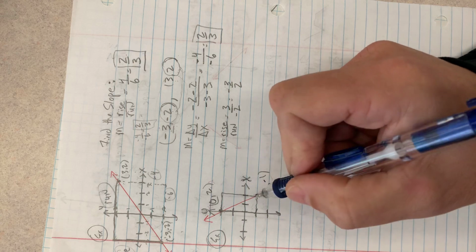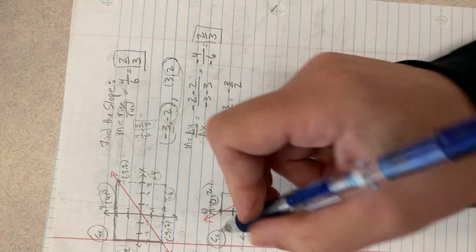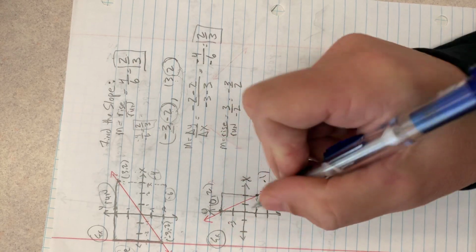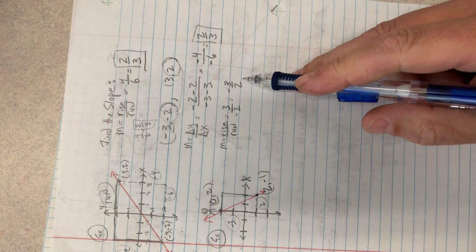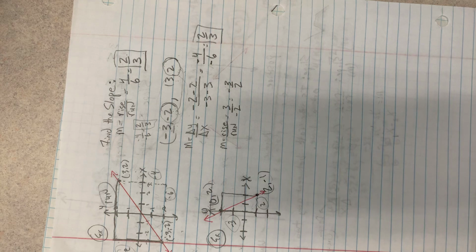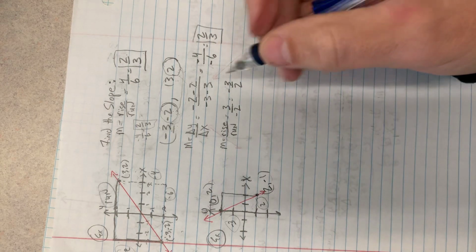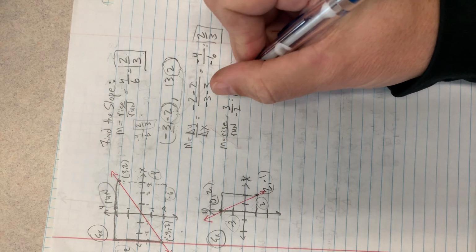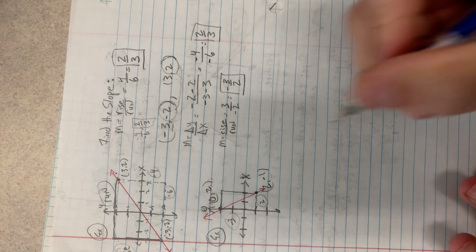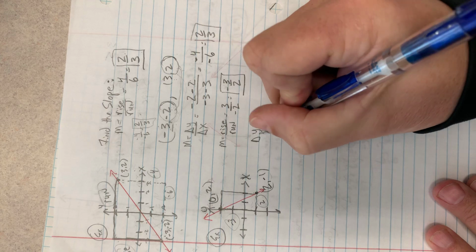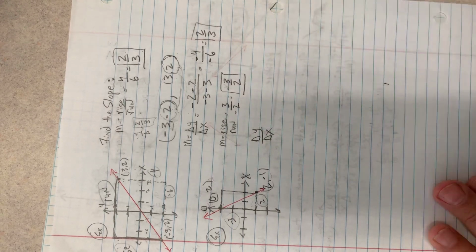And I certainly could have went the other way. Now to get from here, I'm going down 3 and to the right 2. The 3 is now negative, but it doesn't matter where I put that negative. It can go in numerator, denominator, but the point being is that you will get -3/2 either way. You could also do change in y over change in x.